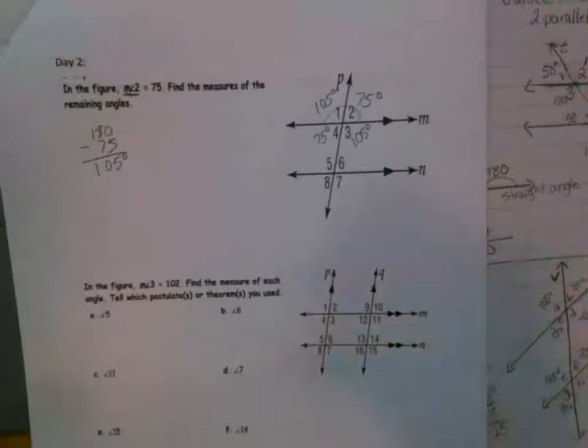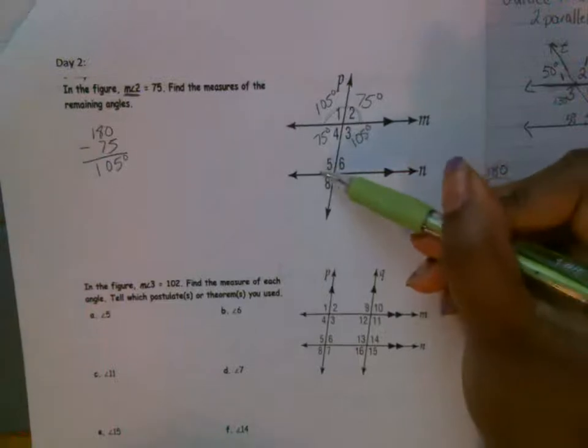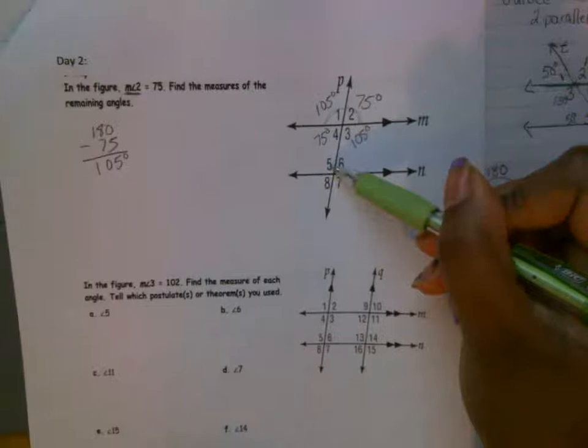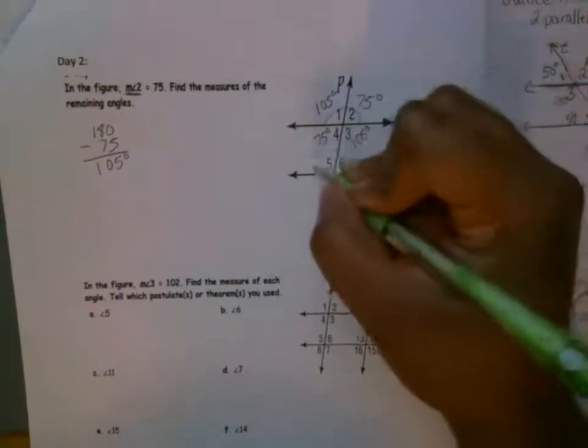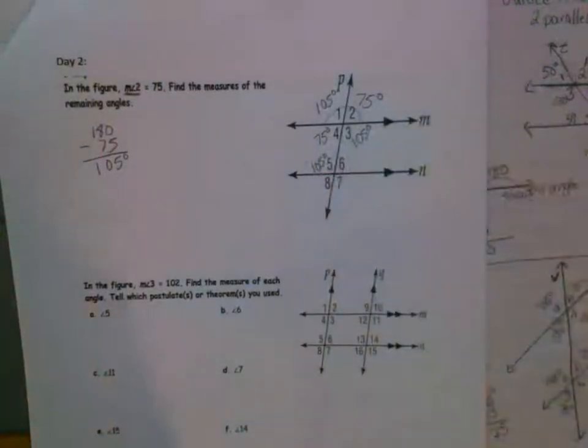All right. So now, what would be the measurement of angle 5? What do you think the measurement of angle 5 would be? Anybody? It would be 105. Excellent job. Somebody different. Why do you think the measurement of angle 5 is 105 degrees?